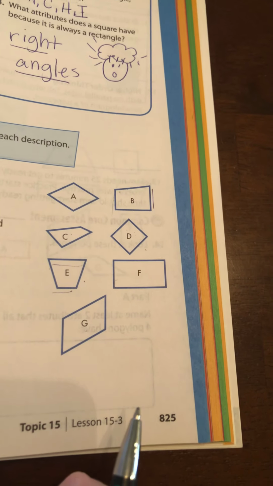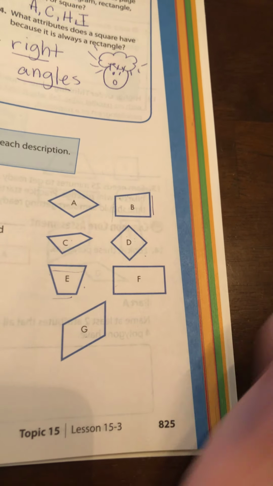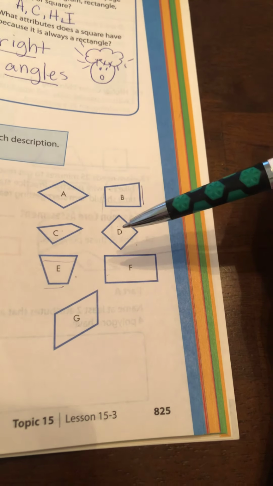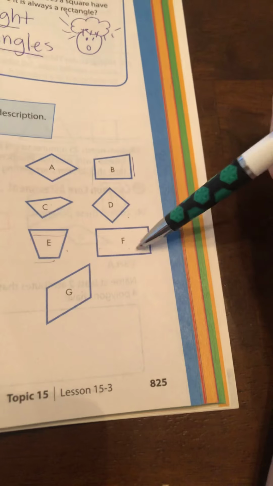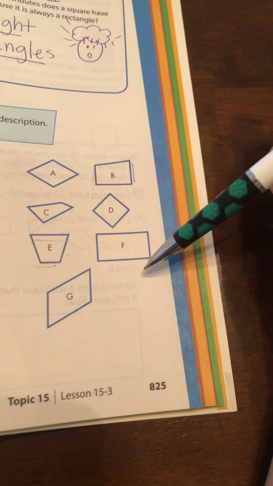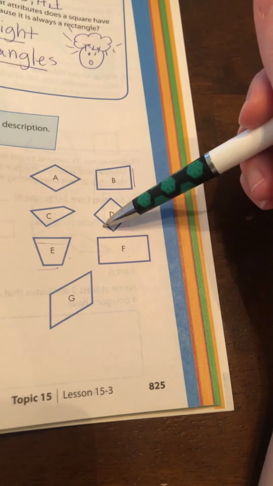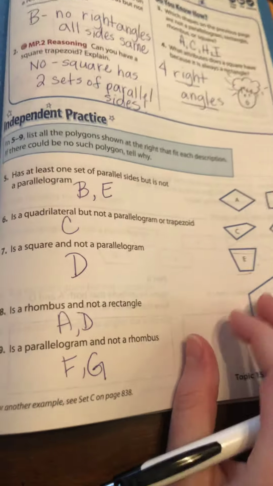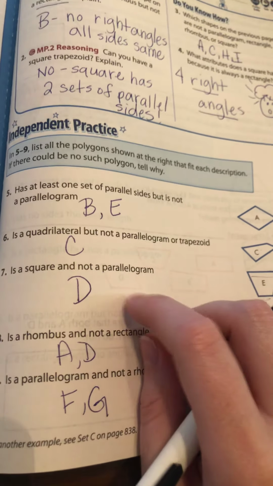Is a parallelogram and not a rhombus. So parallelogram and not a rhombus. So no equal sides, and it's parallelogram. So it's going to be F and G because the opposite sides are equal, and it doesn't have all equal sides. So F and G are going to fit that description, that attribute, as they say. Okay? There you go. B, E, C, D, A, D, and F, G. Makes me feel like singing my alphabet.